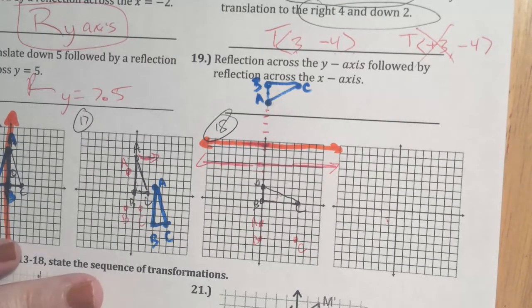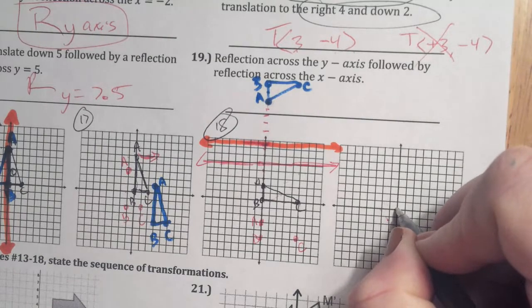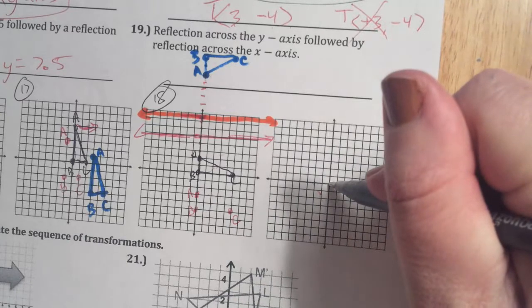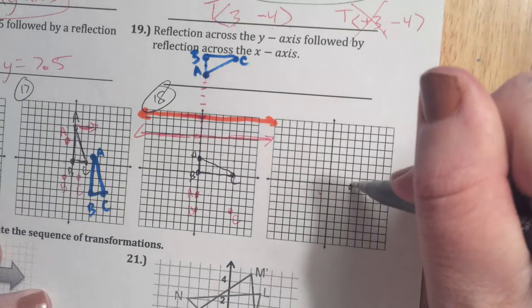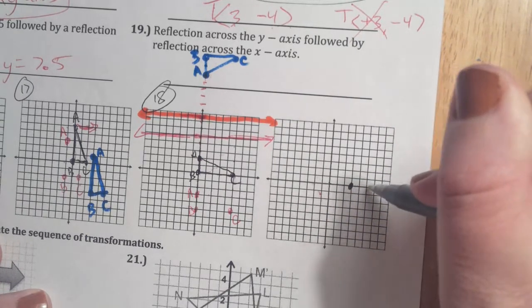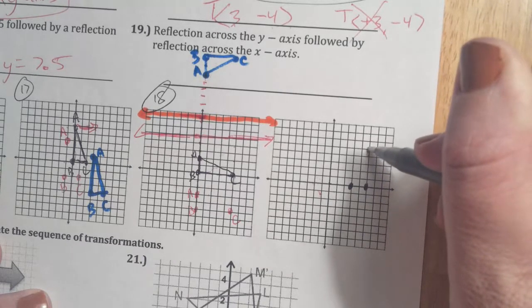And then finally, number 19. Okay. Let's figure this out. Let's make a picture. I'm going to go 1, 2, 3, 4, 5, and then up 1, 2, 3, 4, 5.